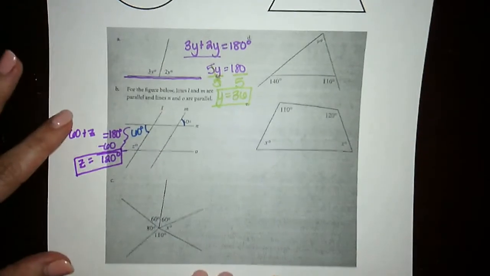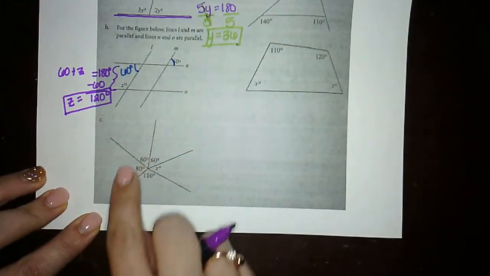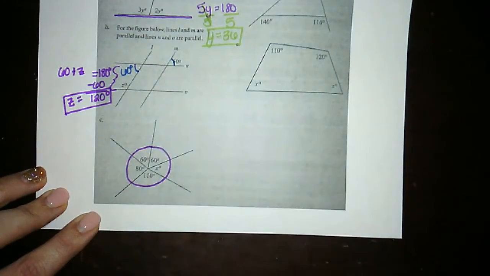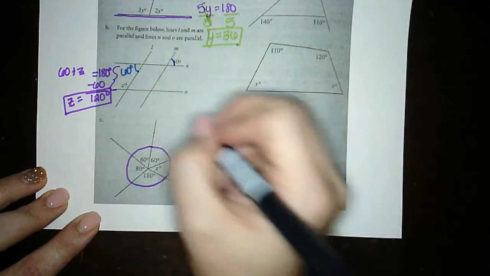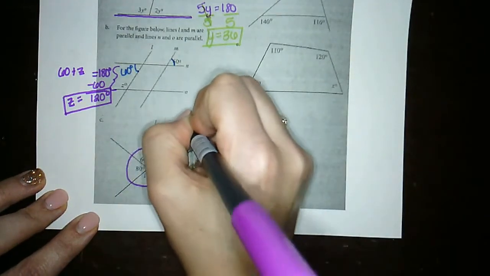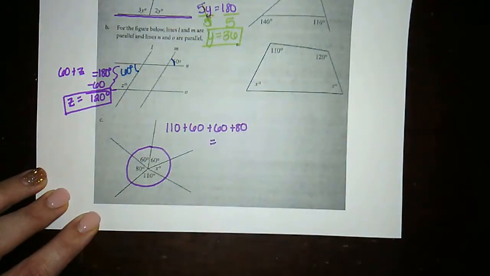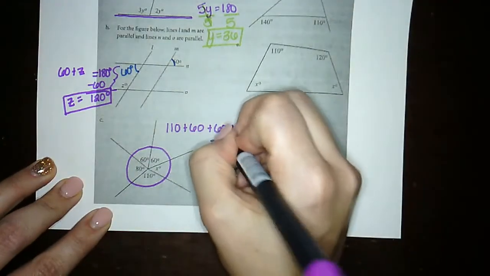Okay, C. This is an easier problem. What do all of these together make? They make a circle, which is why we talked about circles up above. So all of these angles add up to equal 360. So you can add them up. And once we do that, we get 310 degrees.